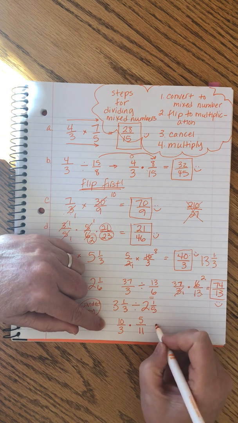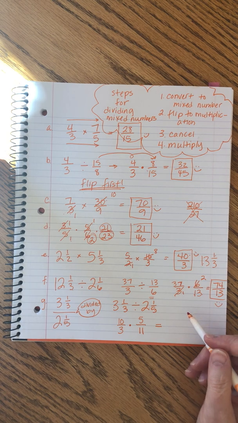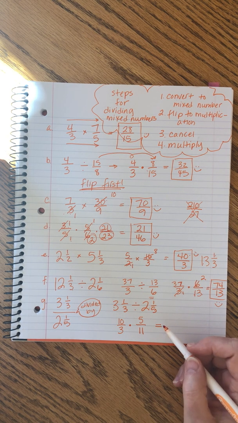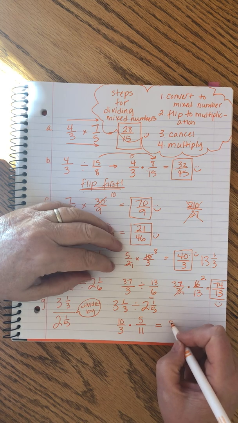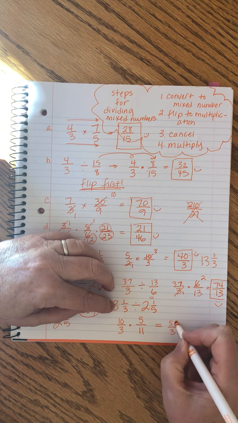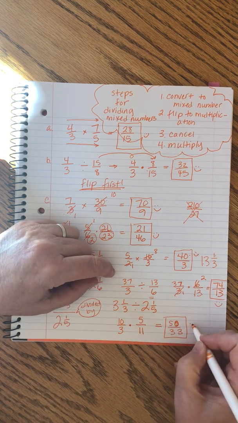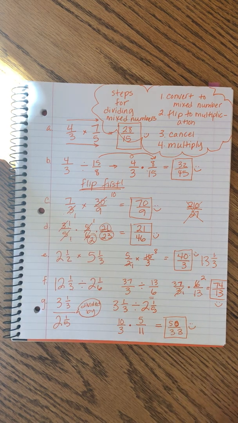converted in one step. Sadly, there's nothing that I can cancel here. It's so sad, right? But I can't, and so I simply write the answer is 50 over 33. Oh no, 50, sorry, not 55. I was looking at that 11. 50 over 33, that's the correct answer. Cool, right? Okay, that is a lot of multiplying and dividing of fractions. And we have already reviewed adding and subtracting. So we're cool.